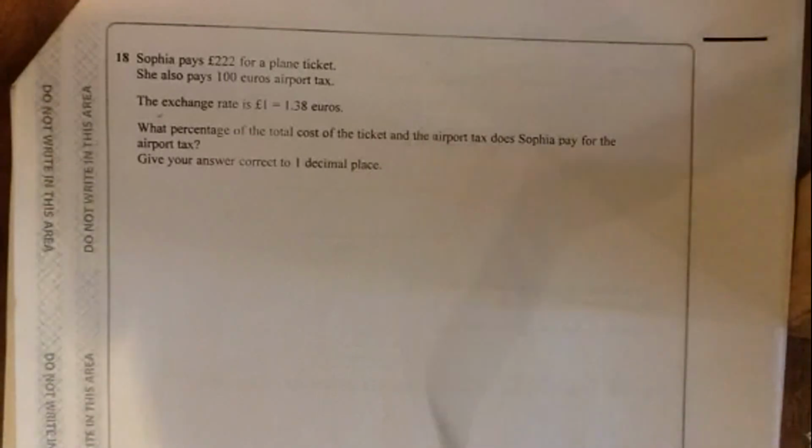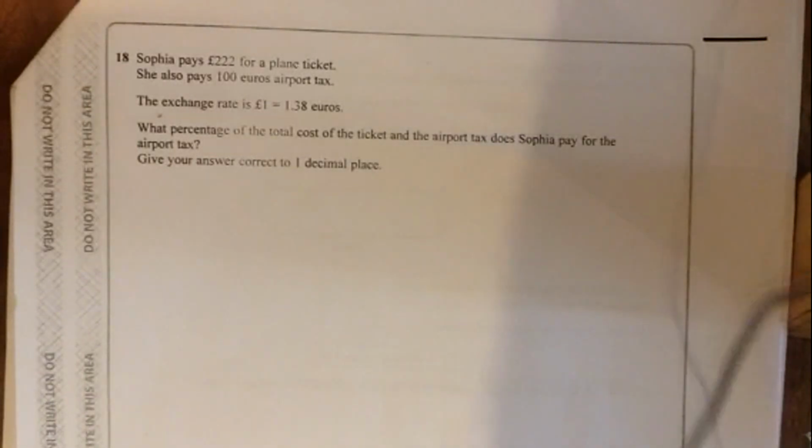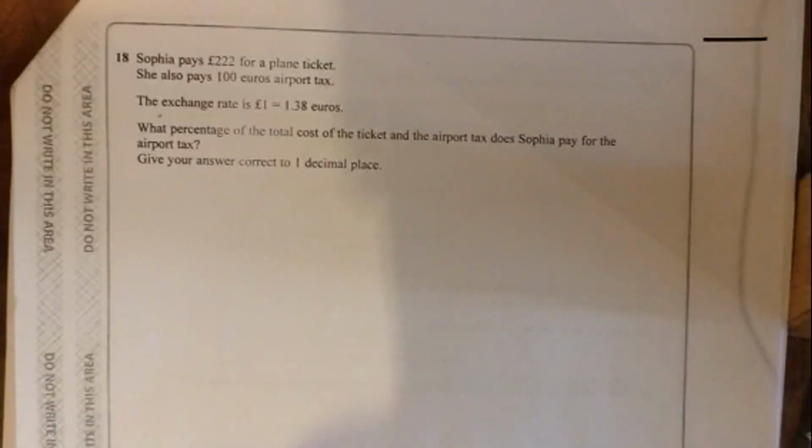Sophia pays £222 for a plane ticket. She also pays €100 airport tax. The exchange rate is £1 equals 1.38 euros. What percentage of the total cost of the ticket and the airport tax does Sophia pay for the airport tax?